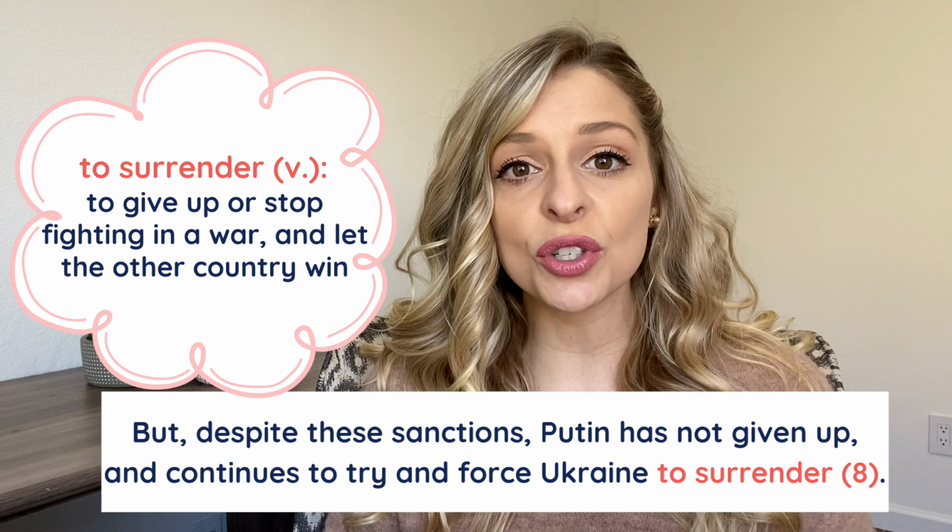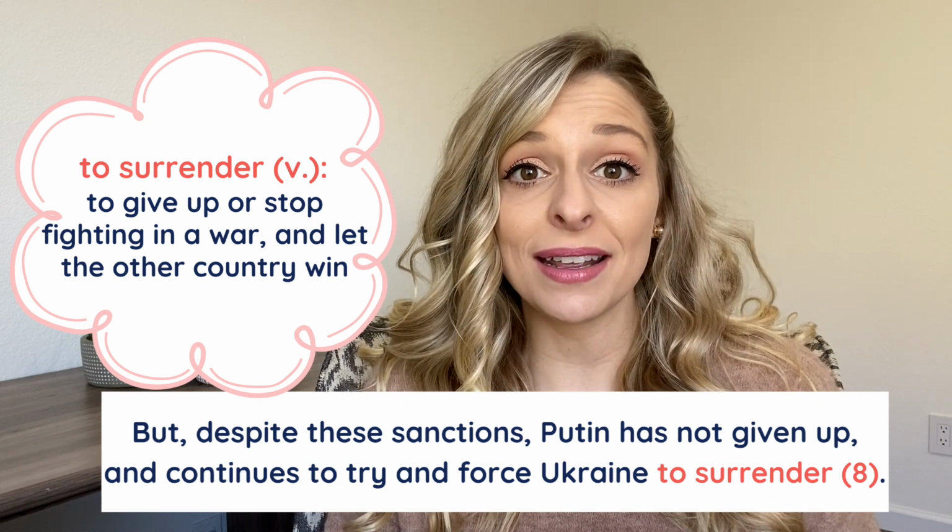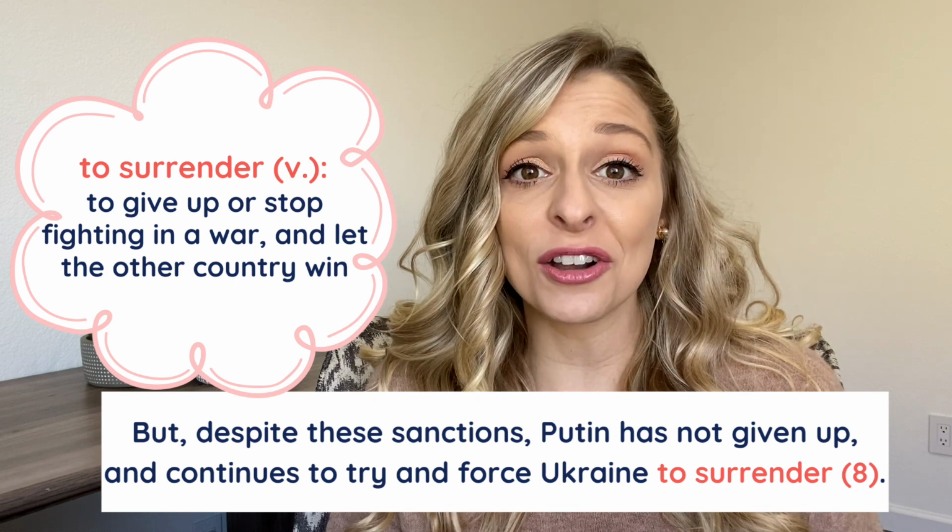But despite these sanctions, Putin has not given up and continues to try and force Ukraine to surrender. To surrender is a verb, and it means to give up or to stop fighting in a war and let the other country win.